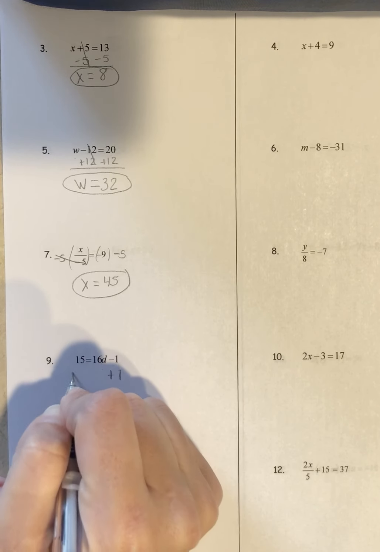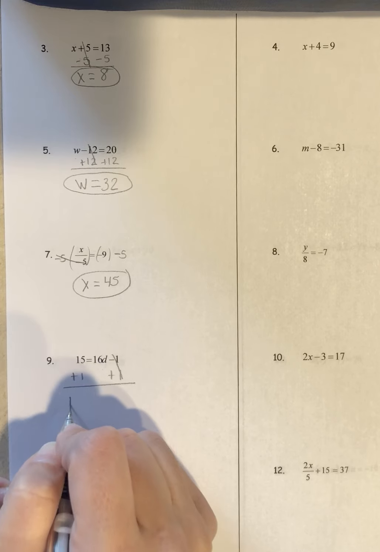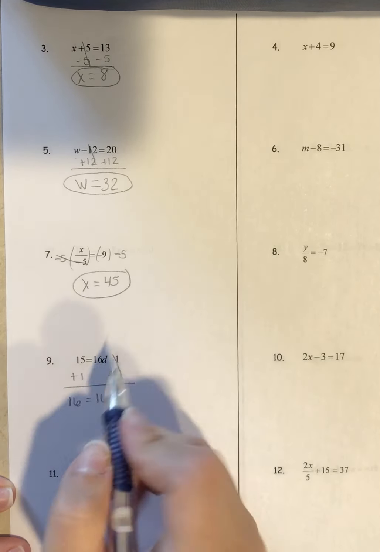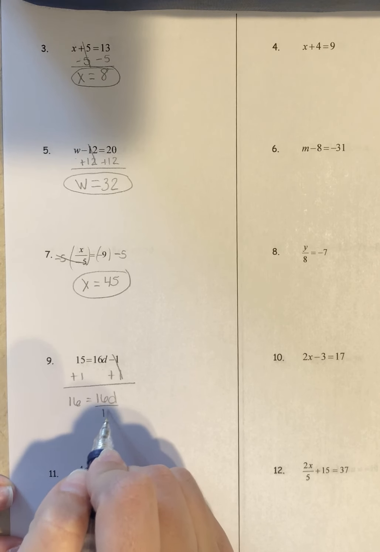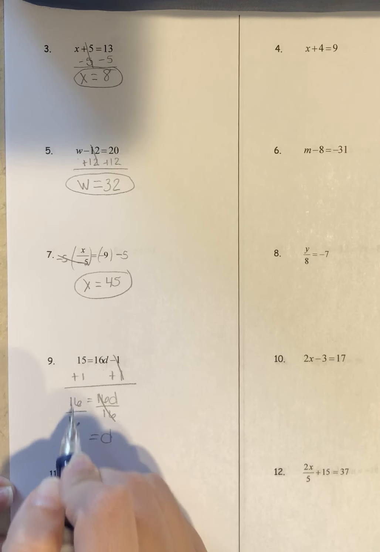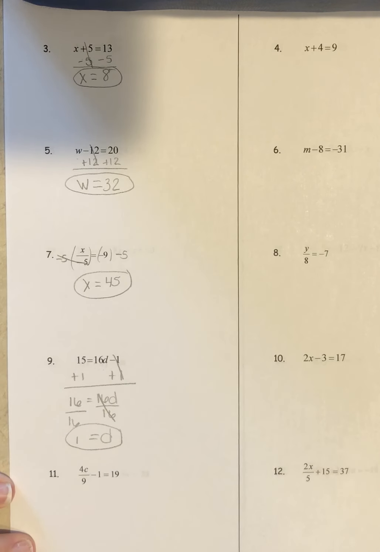So if I add 1 to both sides of the equation, the 1's here cancel. I get 16 equals 16d. I want to get the d by itself still, so I divide both sides by 16. 16 divided by 16 is 1, so that is my answer.